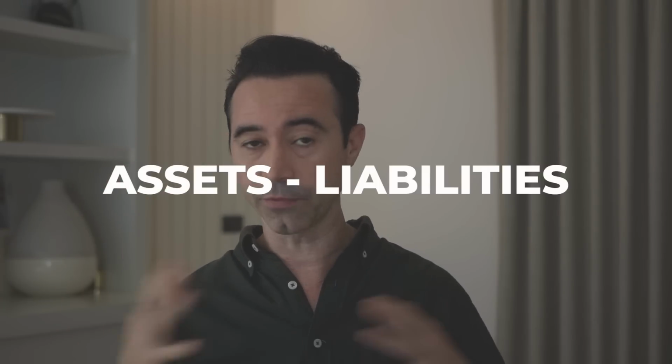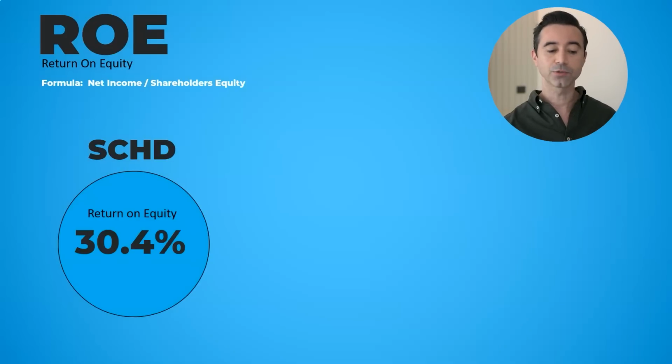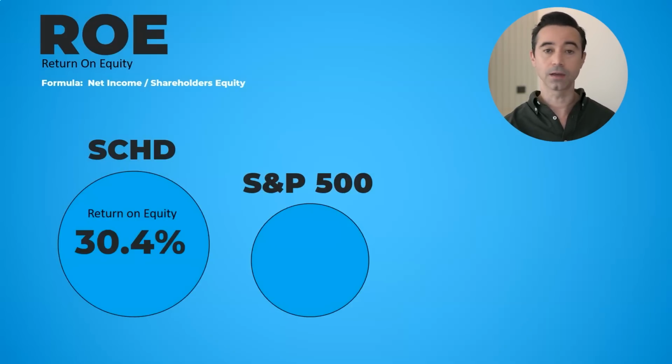Now, shareholders' equity can be a little confusing for some people. Think of it like the net worth of a company. It's the assets minus the liabilities. Whatever that is, that's the shareholders' equity of the company. SCHD has a return on equity of 30.4%. That's the average ROE of SCHD. The S&P 500 has an ROE of 18.3%.